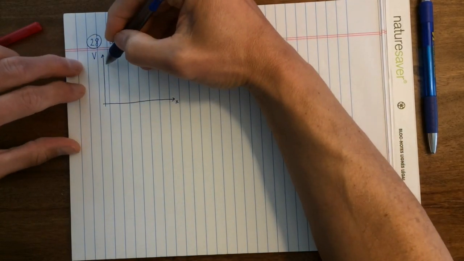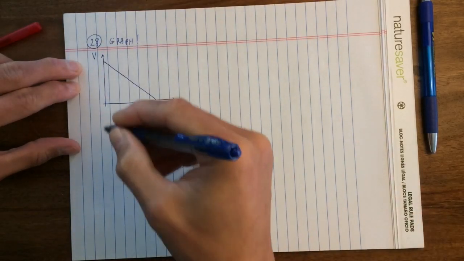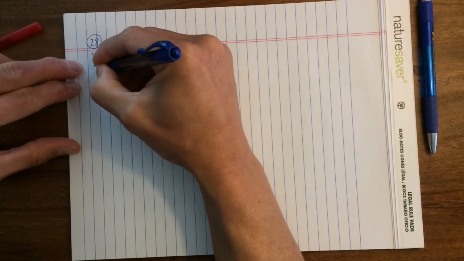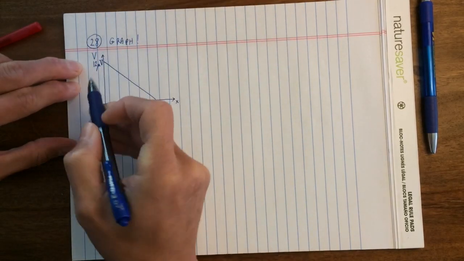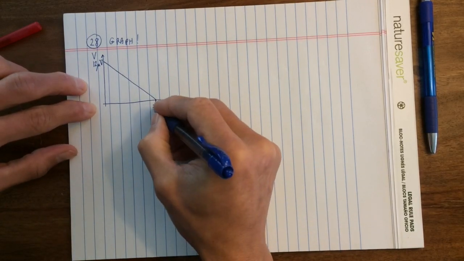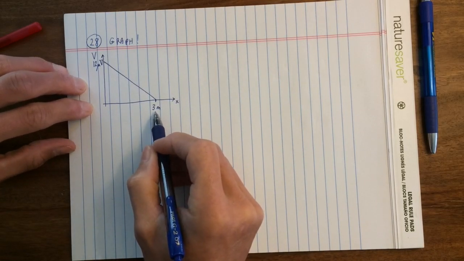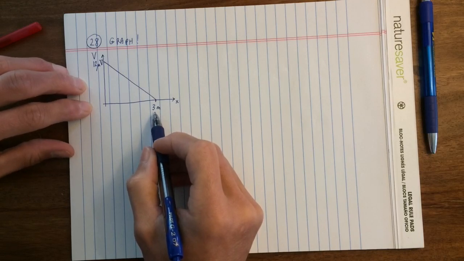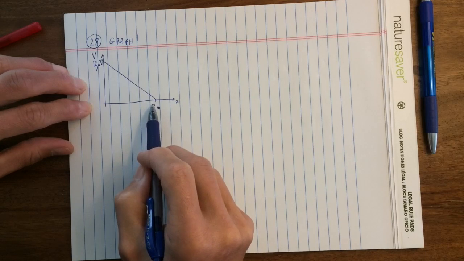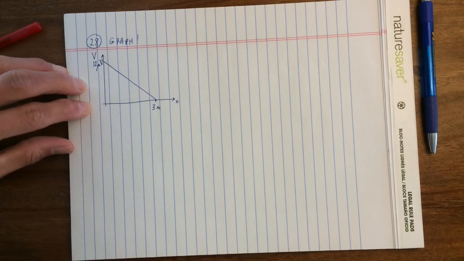And this graph says that the voltage decreases as a straight line from 12 microvolts, right? So that's a really small voltage, over the distance of 3 meters. 3 meters is really far, right? It's about 3 feet per meter, so that's about almost 10 feet. So over a distance of 10 feet, I get to lose this really tiny voltage, right? Microvolts. So that's like 10 to the minus 6 volts, or 10 times 10 to the minus 6 volts.